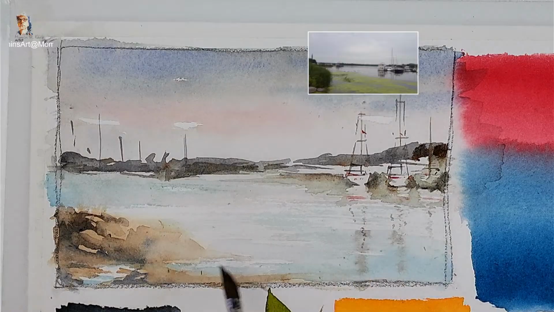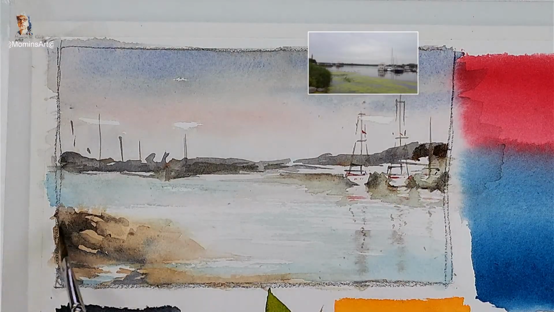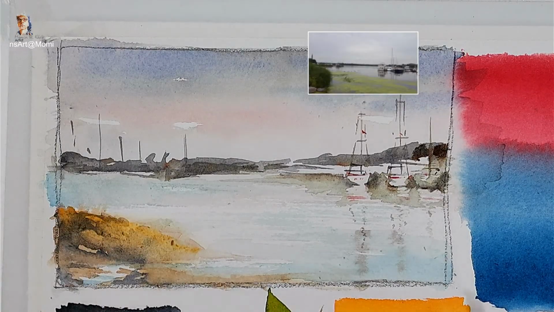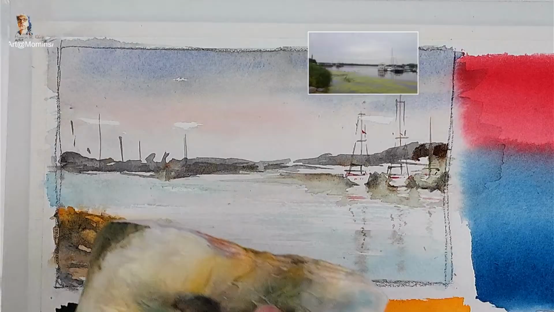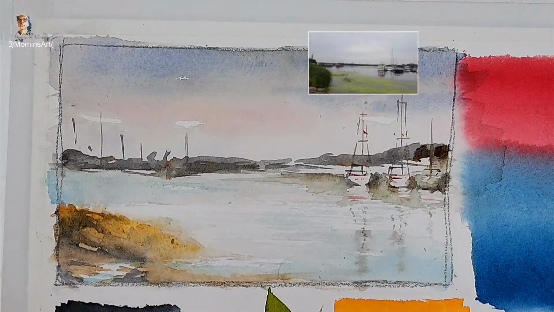If you're using a synthetic paper, which doesn't absorb much color or water, then you will be struggling. Let's say if I put water here, right? I want to warm it up, so I put some water and I bring some cadmium orange and put it in. So what happened? It brightened up, right? We cannot do this on synthetic paper. It's really hard for you to achieve that type of wash on synthetic paper.